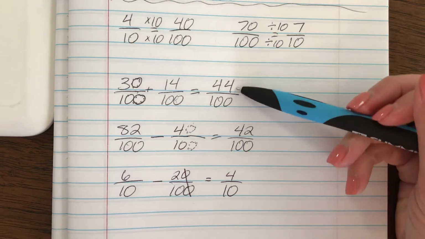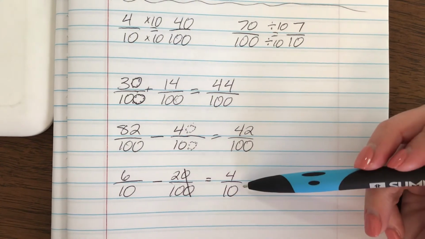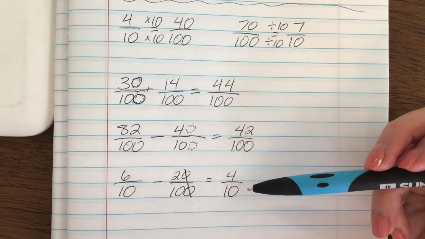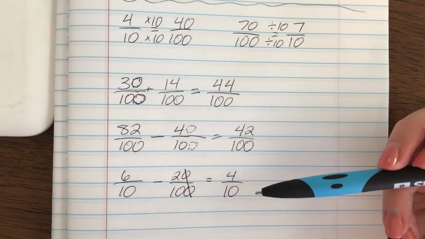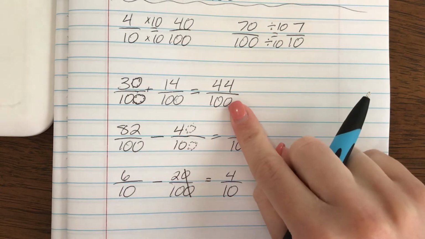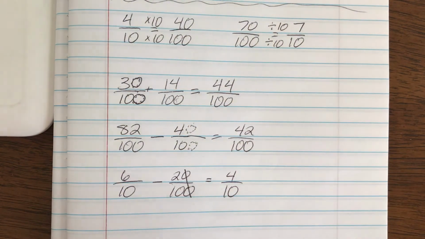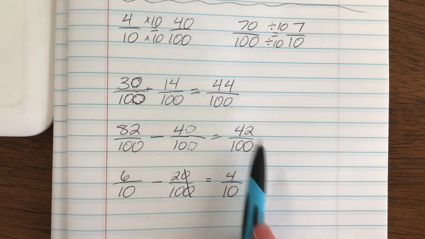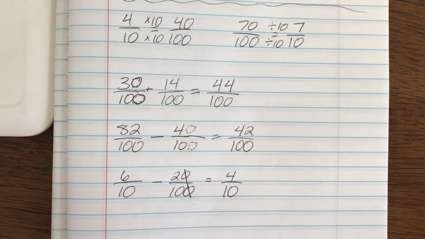Again, looking at all of these fractions, what we've ended with, yes, they're all even, so yes, you could simplify, but we are not going to. With adding and subtracting of these fractions, we're just going to practice getting to the end point of our 42 hundredths, 42 hundredths, and 4/10, and we're going to leave it like that. Do not simplify these down. Just leave them how they are here.